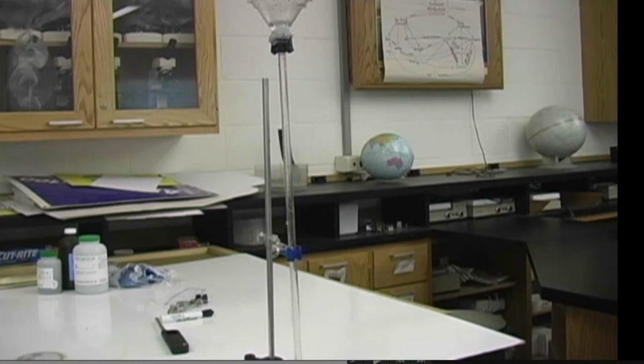Okay, now you noticed how there was a point where the water in the tube all of a sudden began to get pushed out the top of the funnel. In a geyser, the reaction that takes place that causes that to happen is called the flash point.